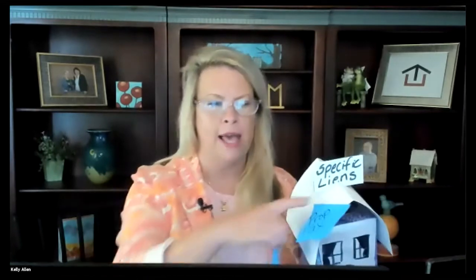It sticks to the house. Sticks to the property, not the person. So property taxes for the year will always stick to the house, and property taxes are what's called a superior lien, which means this property tax payment will always take priority over any other liens that are filed that may need to be paid off.